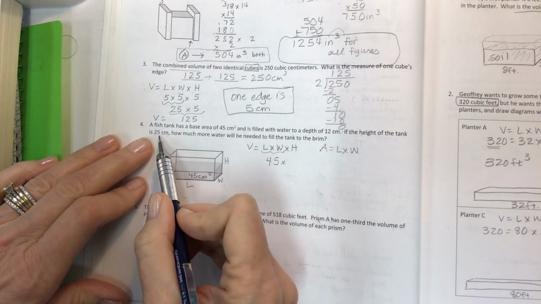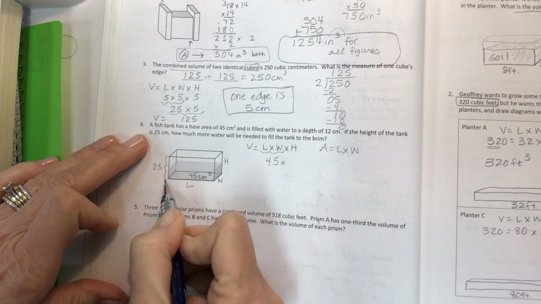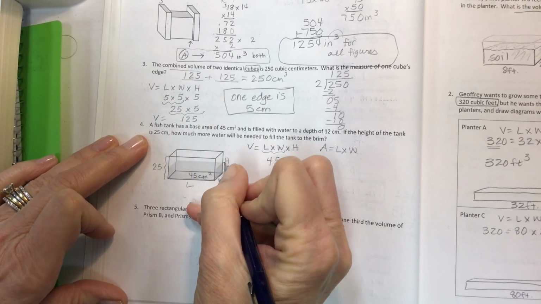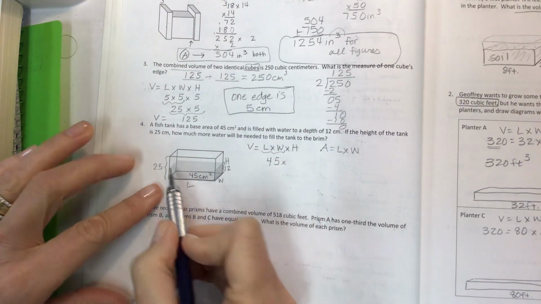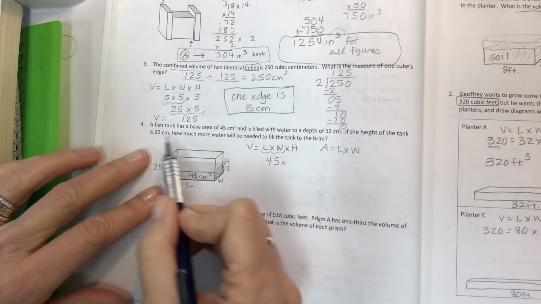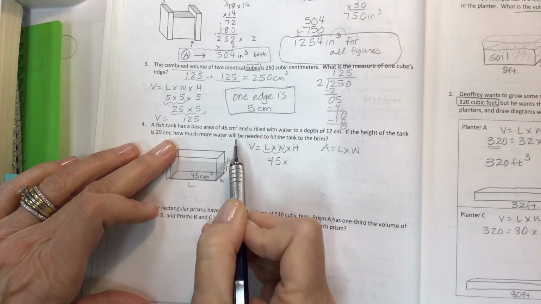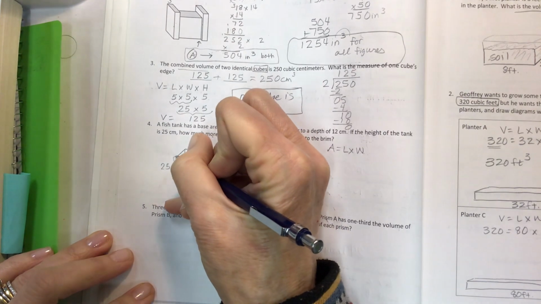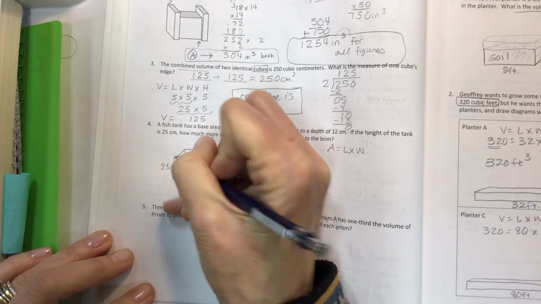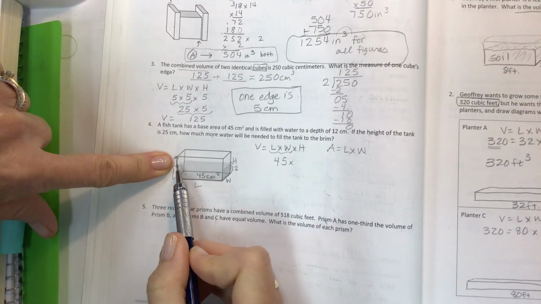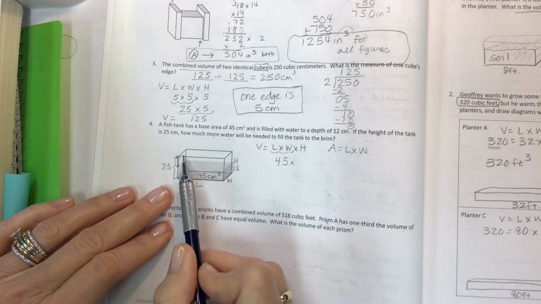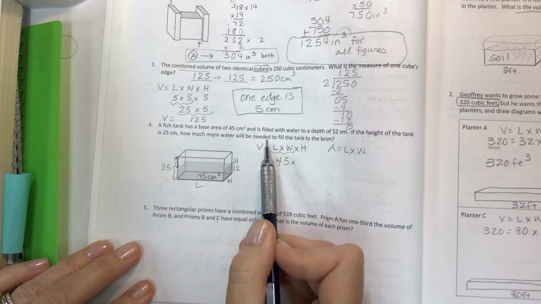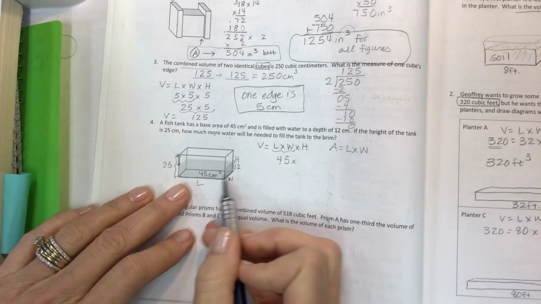So the height of the tank is 25, but the height of the water is 12. That's this. You've got to read carefully and then draw everything they give you. So how much more water will be needed to fill the tank to the brim? What they're asking is, I need the height of this in order to figure out the volume of the empty space. So how much more water, the volume, will be needed to fill the tank from here to here? So we could find the volume.